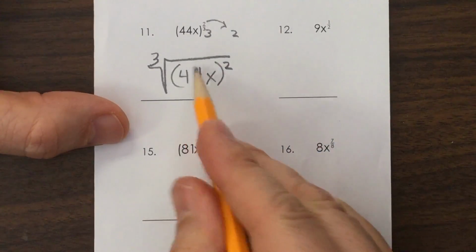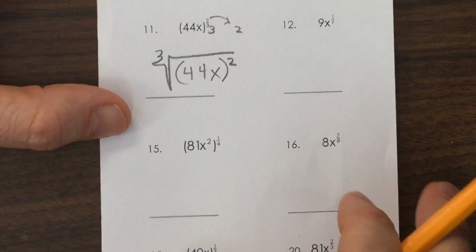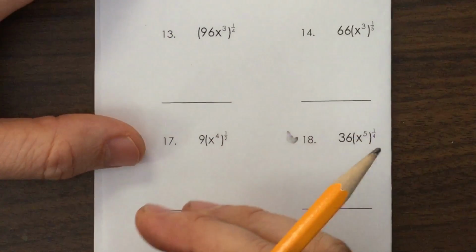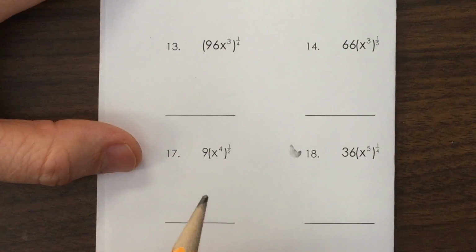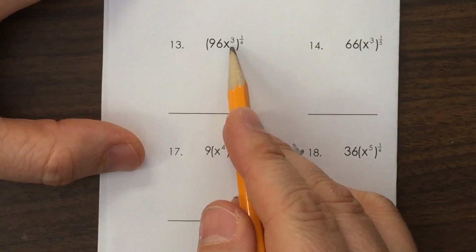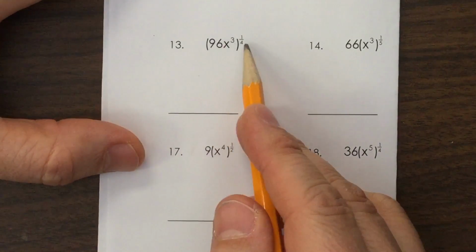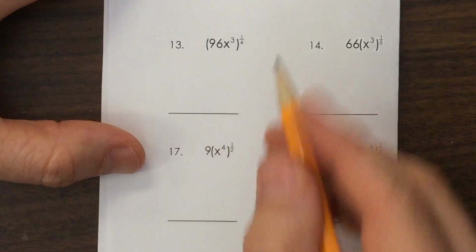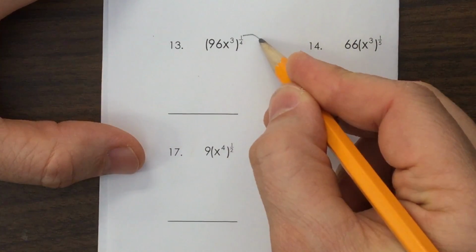There's more to do with the numbers that we'll get to later, but not right now. Okay, number 13. We have 96x to the 3rd all raised to the 1/4 power. Okay, let's push that 1/4 tree over.